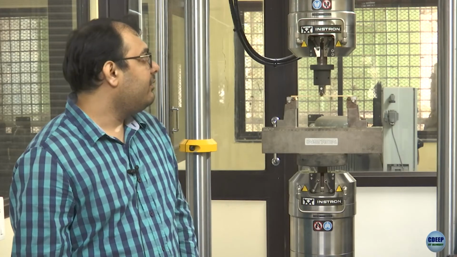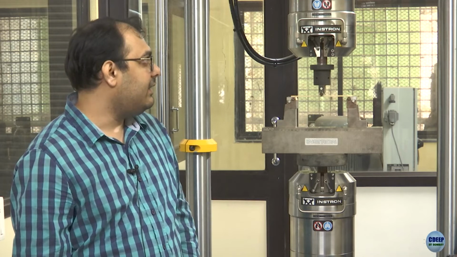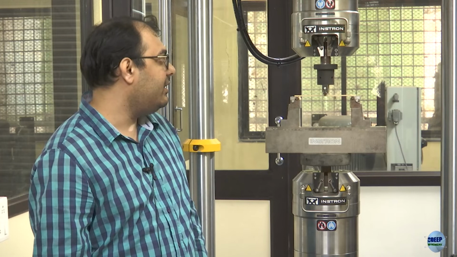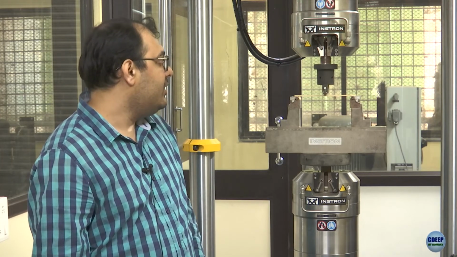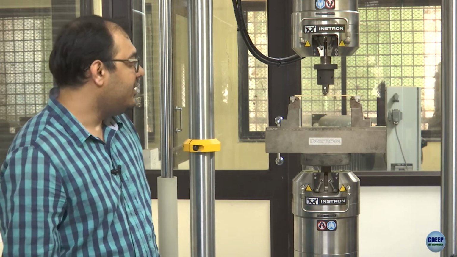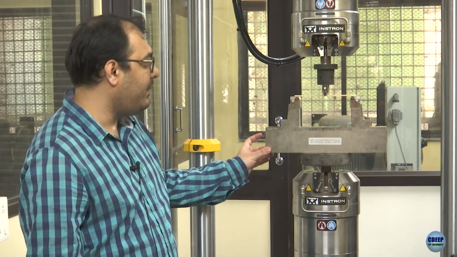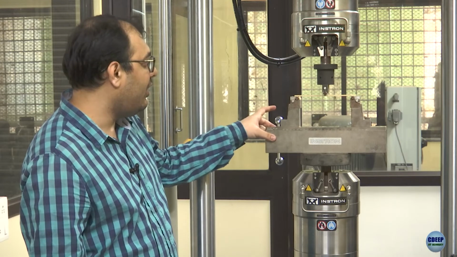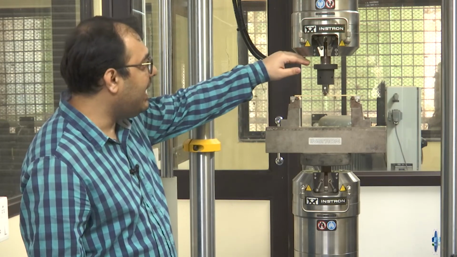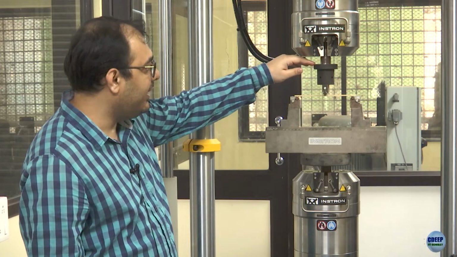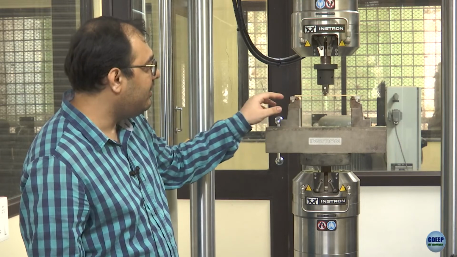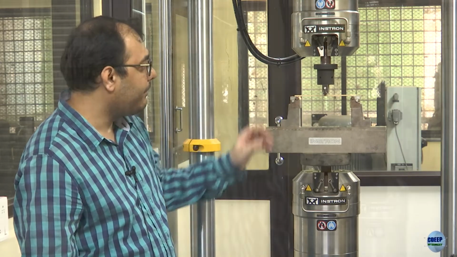Today we are going to do a flexure test, and this is the UTM machine which you have already seen in the tensile test experiment. The setup here is a 3-point bending setup. The lower part is the support base, which is used for supporting the specimen, and we have an upper nose which is a loading nose. This loading nose will be exactly at the center of the specimen.